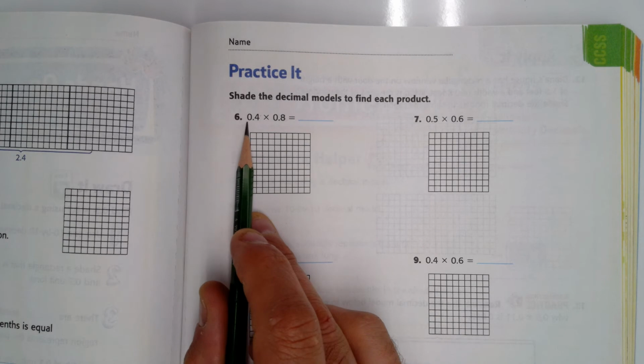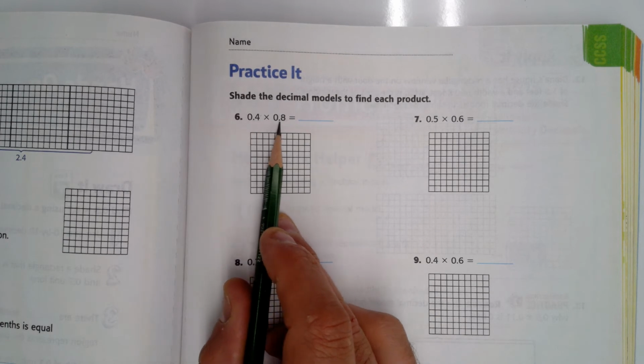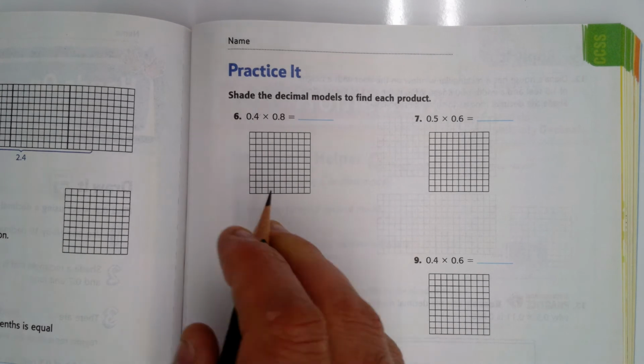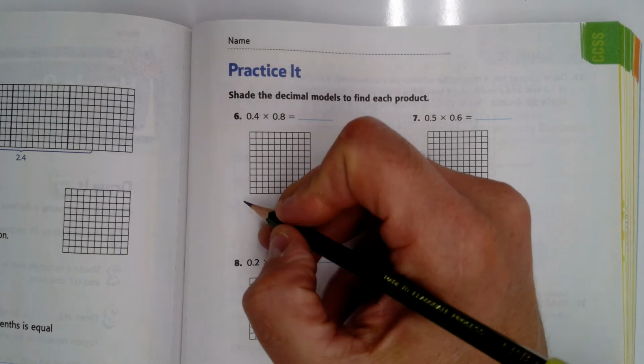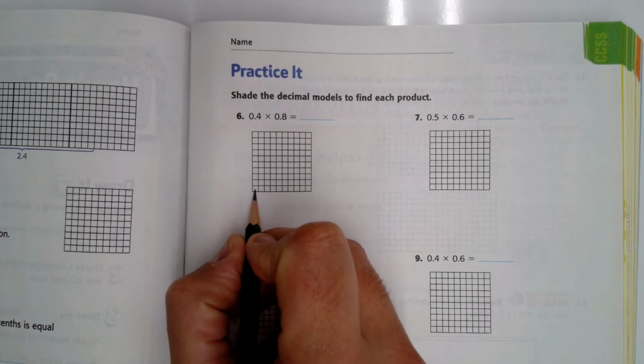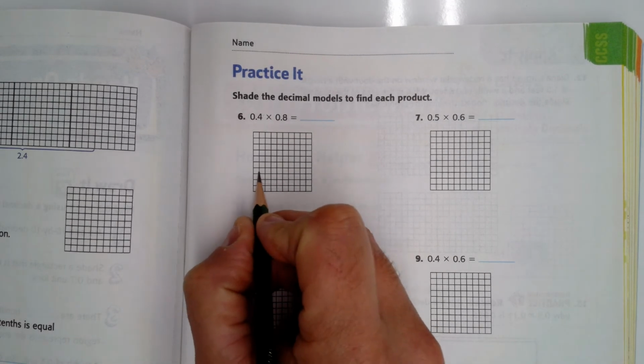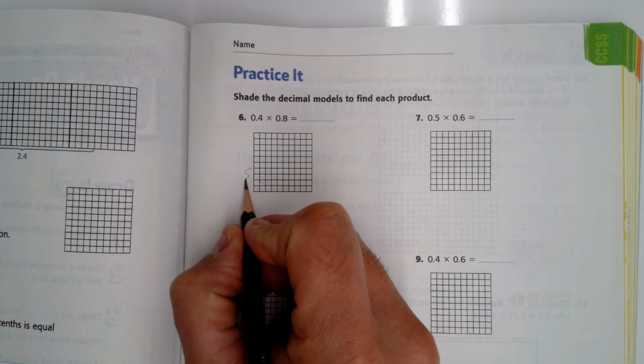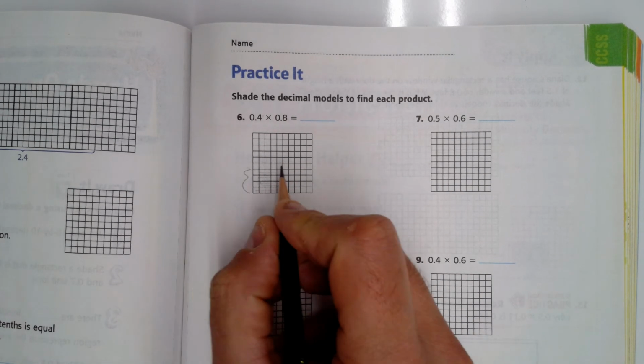So if I have 0.4 times 0.8, that means I want 0.4, which is 4/10. These four lines here would be 4/10, okay?